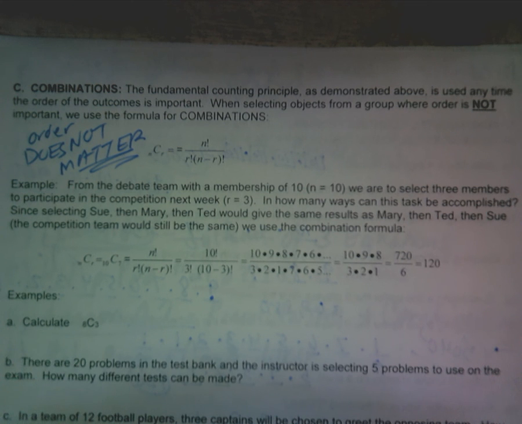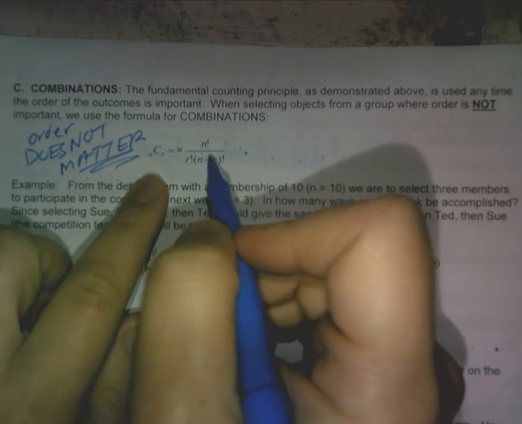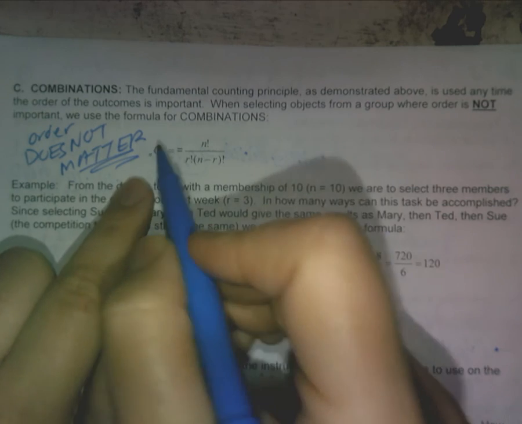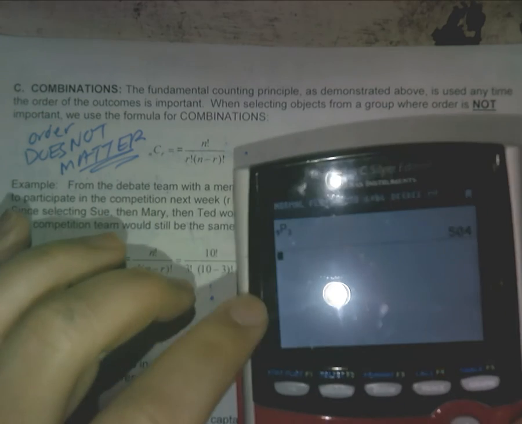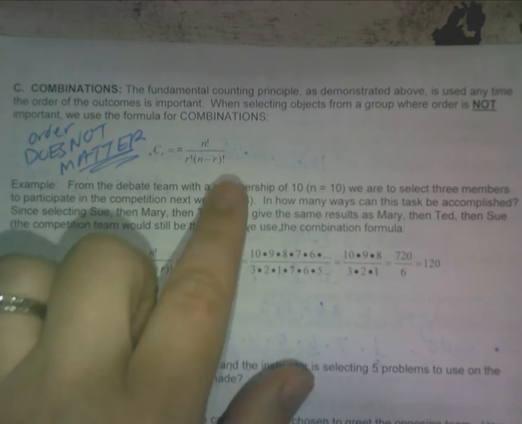Order doesn't matter. There is a formula for combination. It's nCr. Did you happen to see it on here? Do I have to go over this then?